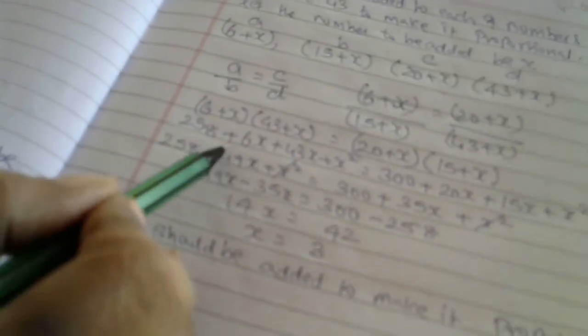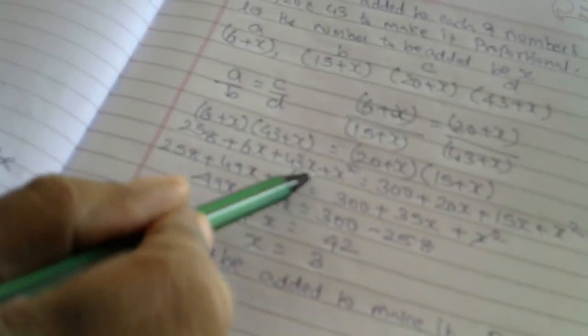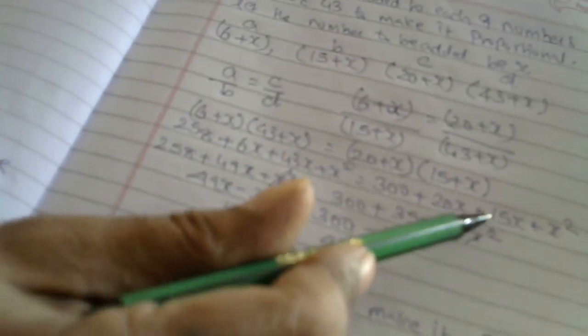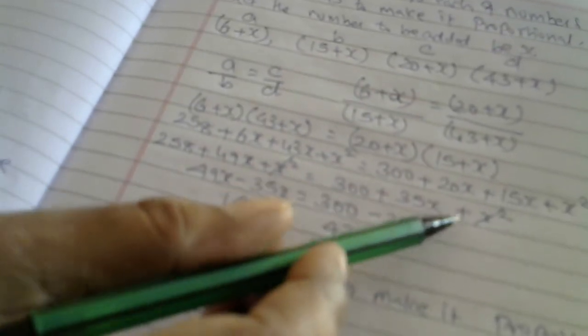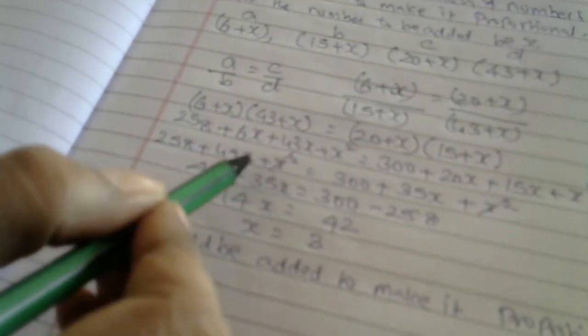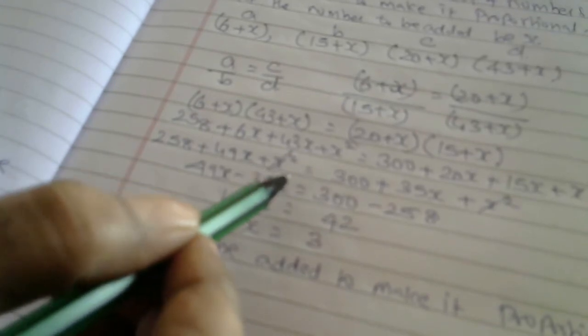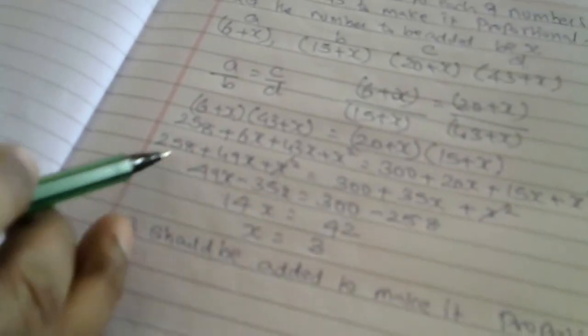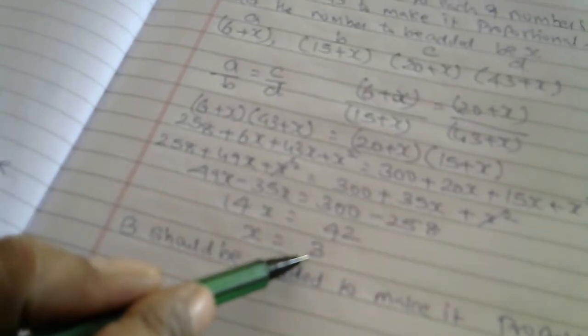The moment you multiply it, you get 258 plus 6x plus 43x plus x square. When you multiply, this becomes 300 plus 20x plus 15x plus x square. Now I have x square on either side, which has got the same sign, and therefore I can cancel it. You know that in case I am going to transpose this, this becomes minus, plus and minus will get cancelled anyways. Now when it is equal to sign, I can automatically cancel this. On simplifying it, I get the value x is equal to 3.